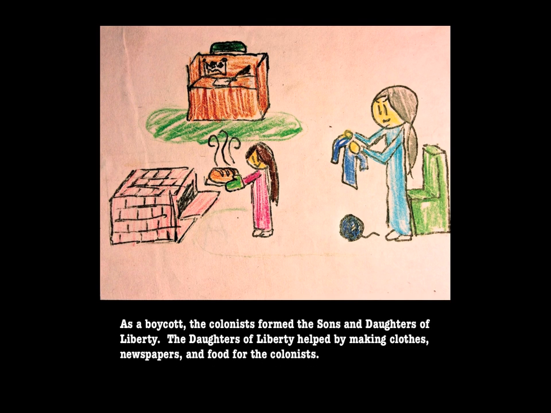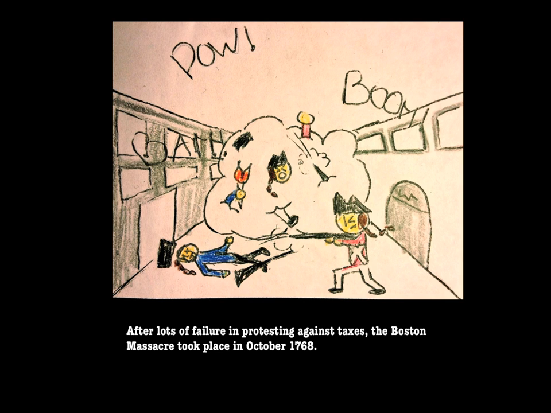As a boycott, the colonists formed the Sons and Daughters of Liberty. The Daughters of Liberty helped by making clothes, newspapers, and food for the colonists. After lots of failure in protesting against taxes, the Boston Massacre took place in October 1768.